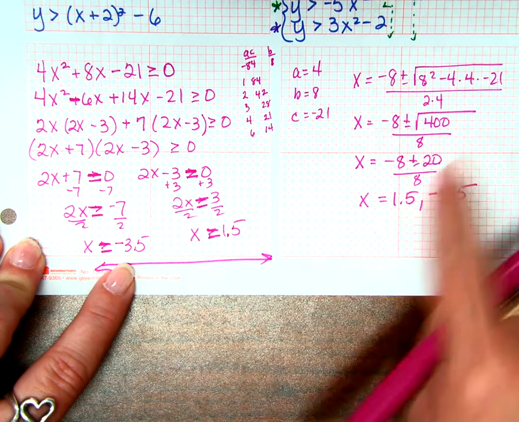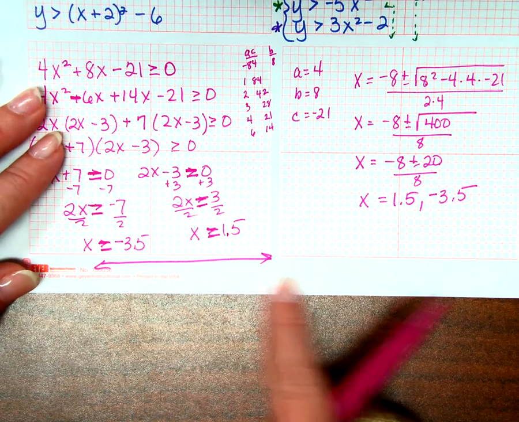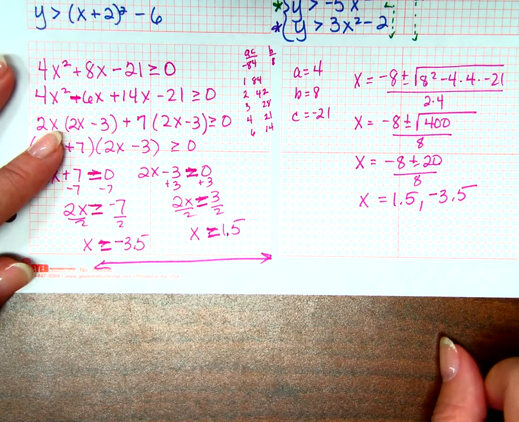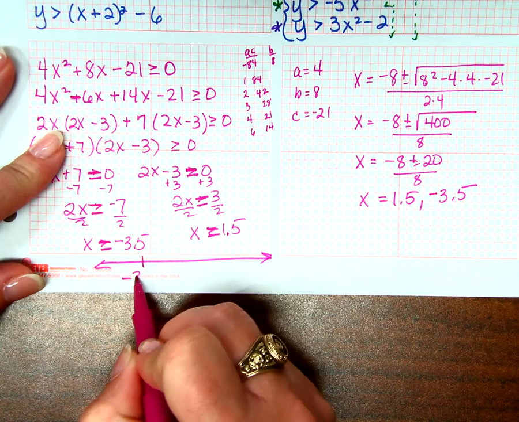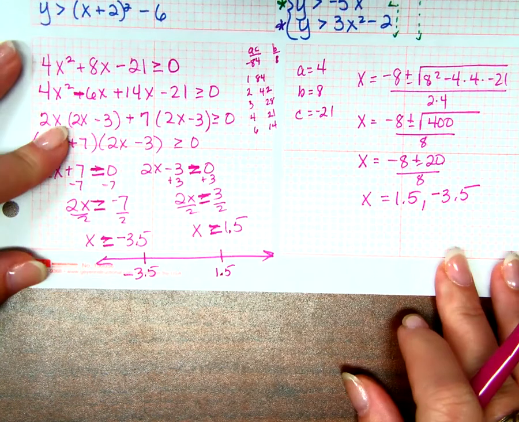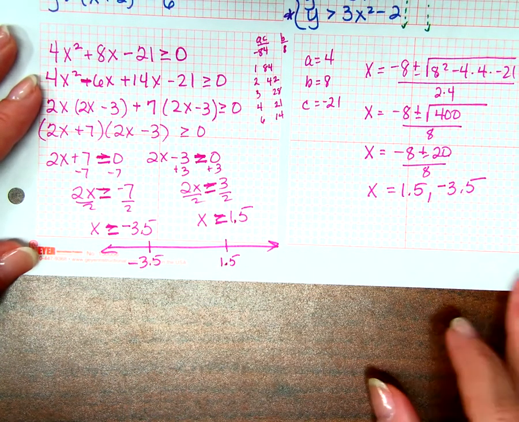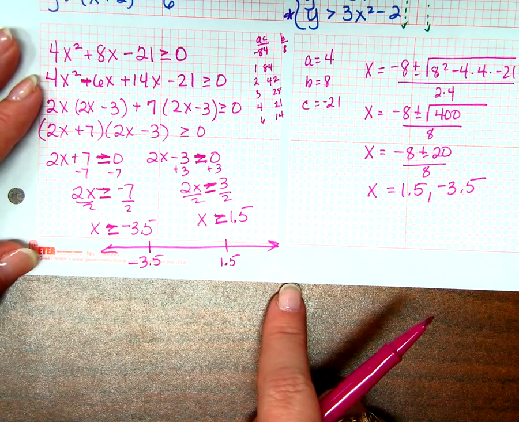Because I used quadratic formula, which is x equals, right? So I got to figure out what my graph looks like to be able to figure out what my answer is. Negative 3.5 is right here. 1.5 is right here, right? Remember when we did inequalities before, linear inequalities? It was either on one side or the other, right?